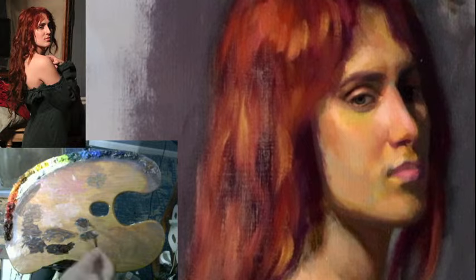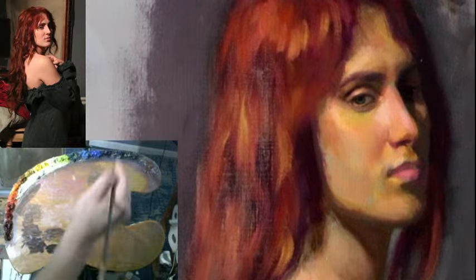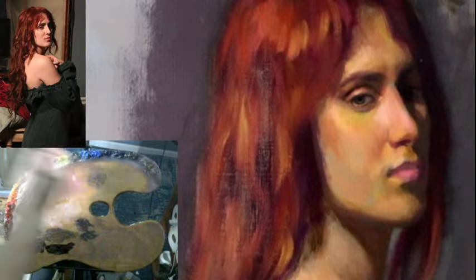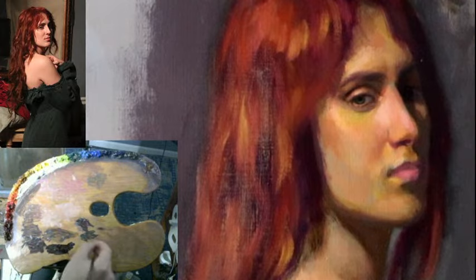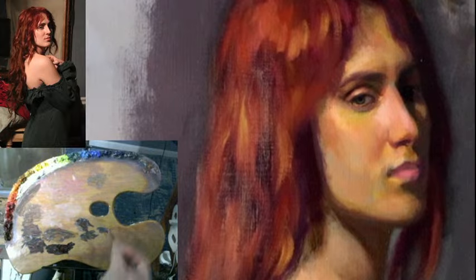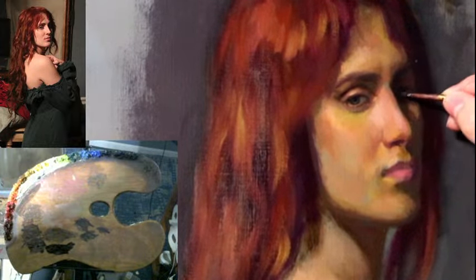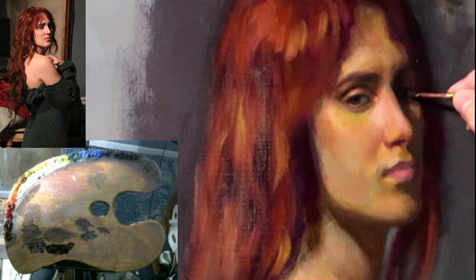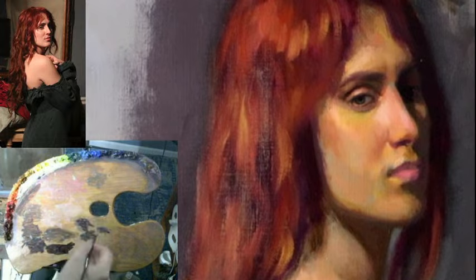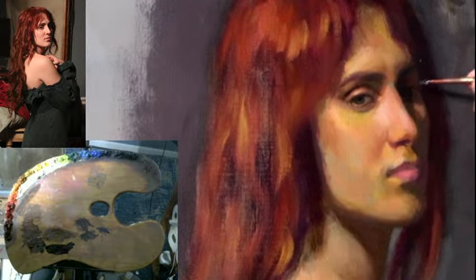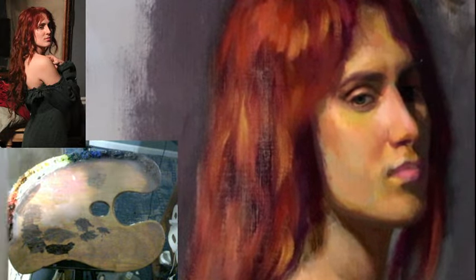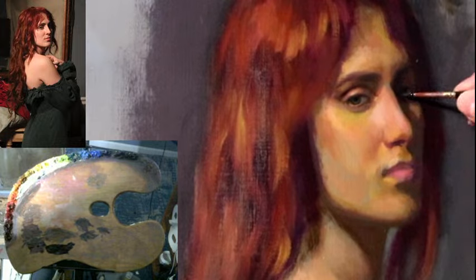Okay, this part is a struggle for me because I can't quite see on the reference what this would look like. So I'm going to have to go off of my instincts here. That's the problem when you're working from photo references. If you don't have experience working from nature and you just paint it as you see it, it's going to look like you painted it from a picture. There we go, a little bit of light under there.